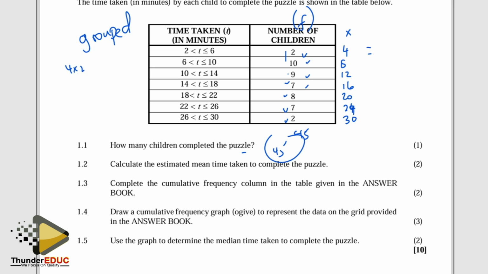So 4 by 2 plus 10 by 8 plus 12 by 9 plus 16 by 7 plus 8 by 20 plus 7 by 24 plus 30 by 2. The answer we get, divided by 45. So that would represent our mean, or estimated mean.